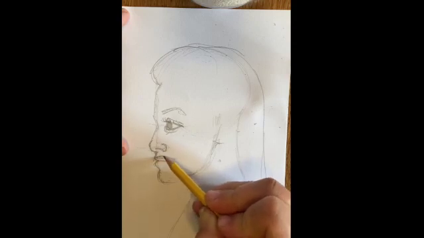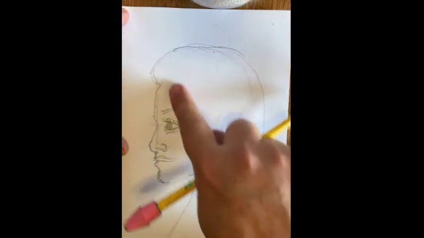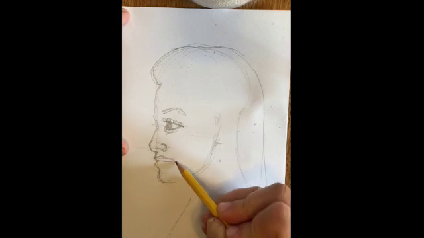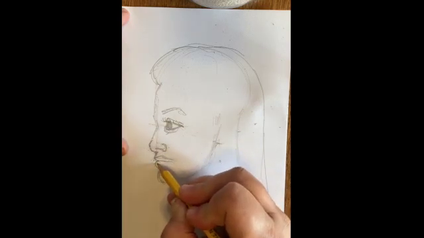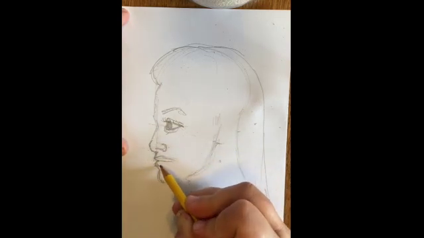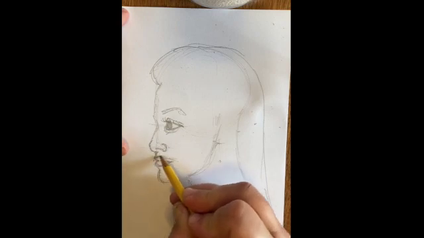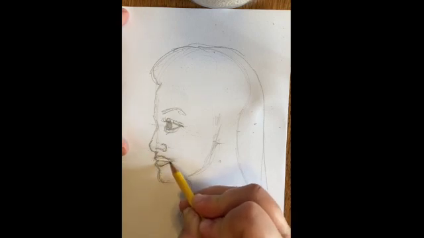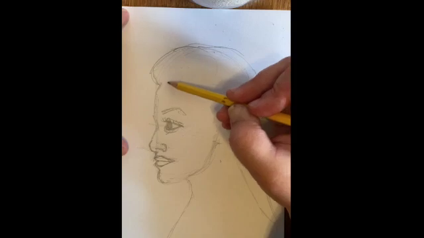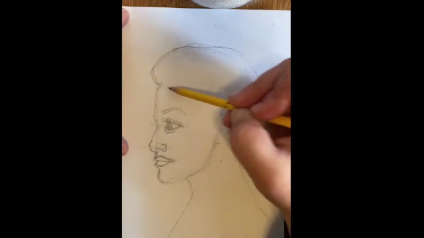They don't take up a huge amount. What mostly takes up the space here is our brain. So you want to take that into account and not draw these features too big, because most of it is brain and hair.